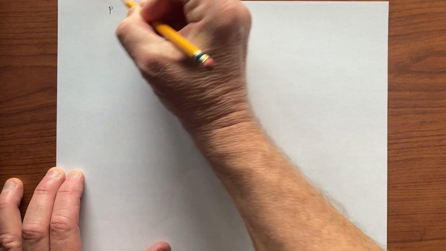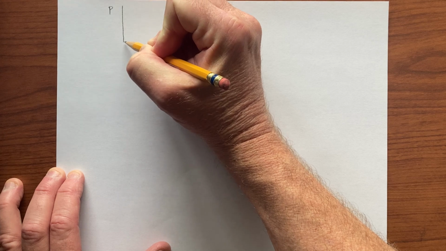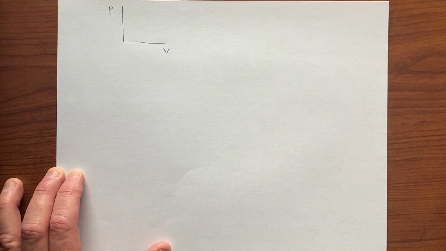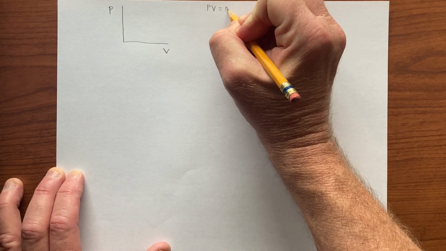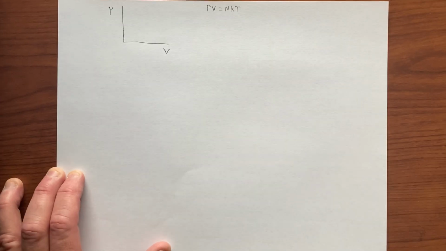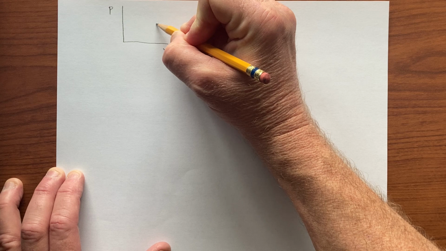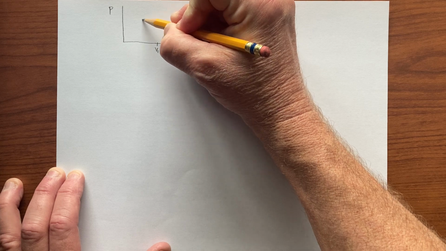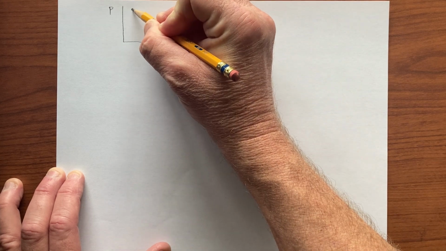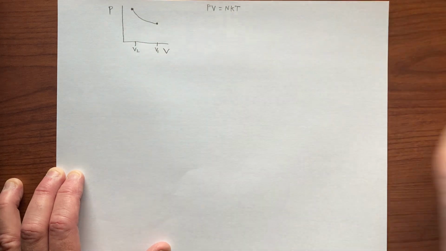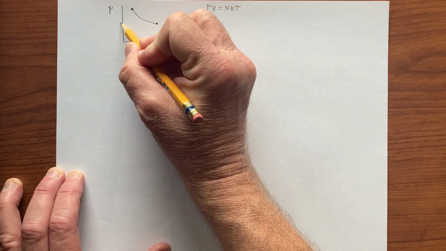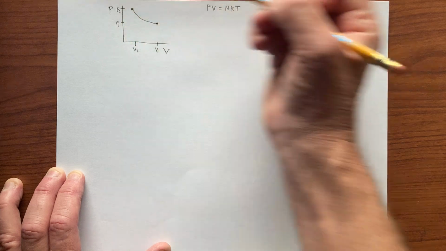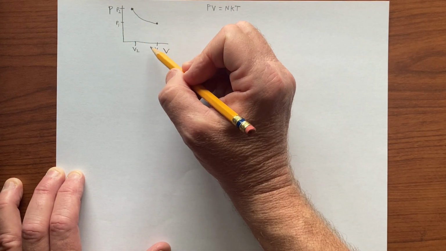Okay, so let's look at the various changes in the PV plane and make some simple considerations given the ideal gas law. So we looked at a process where the volume went from V1 and decreased to a value V2, and the pressure went from a value P1 to a value P2. So that increased, the volume decreased.